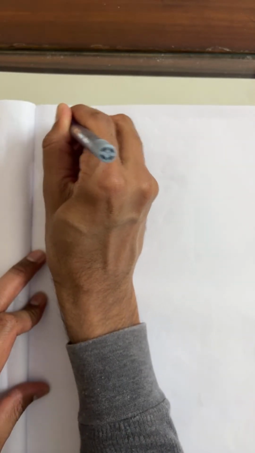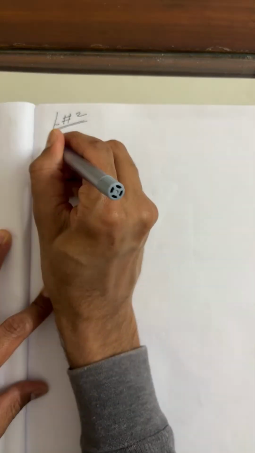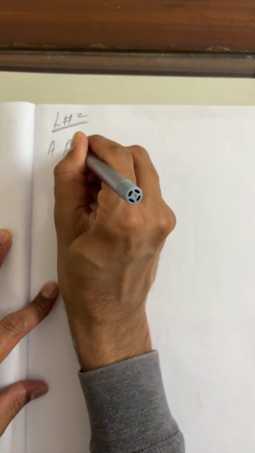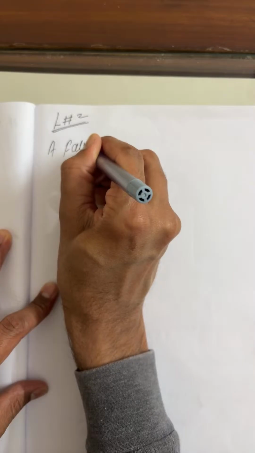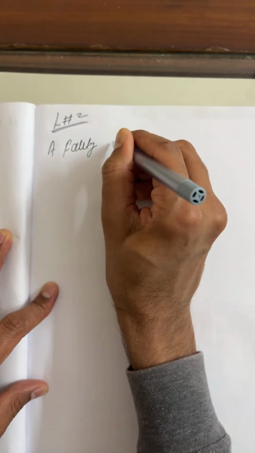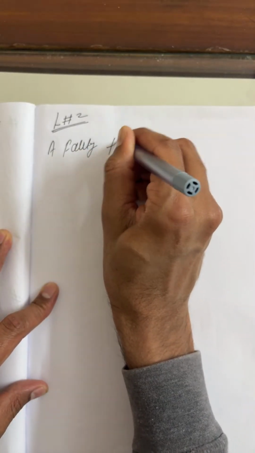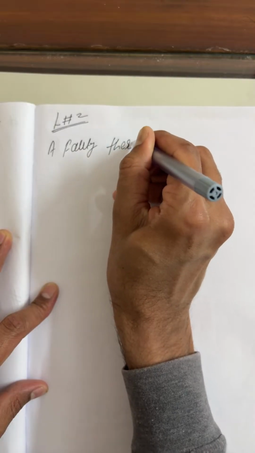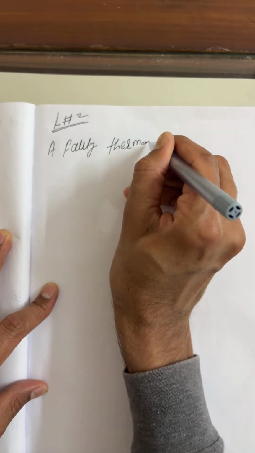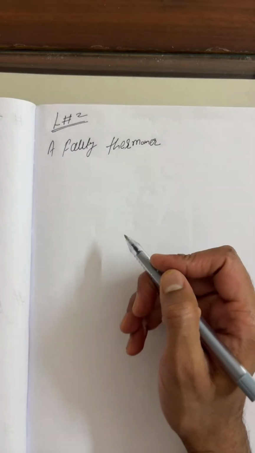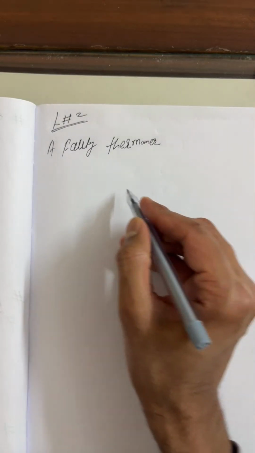You can say this is lecture 2. A faulty thermometer.